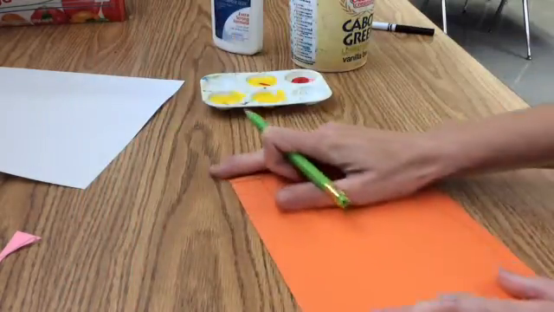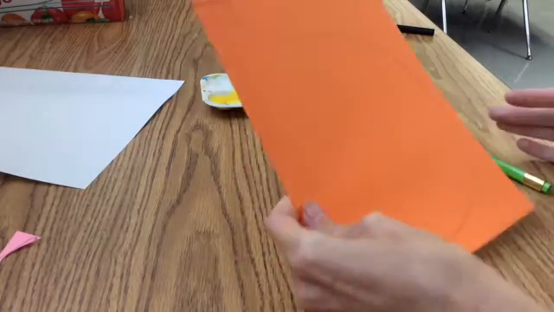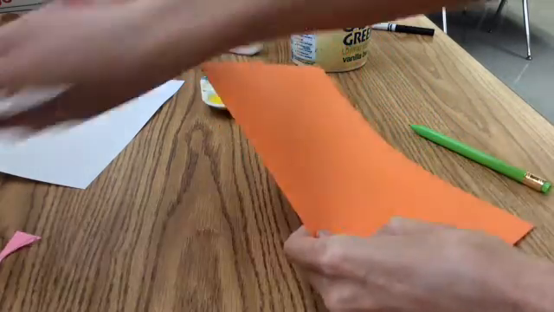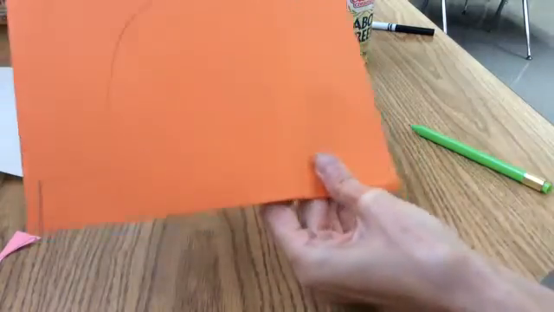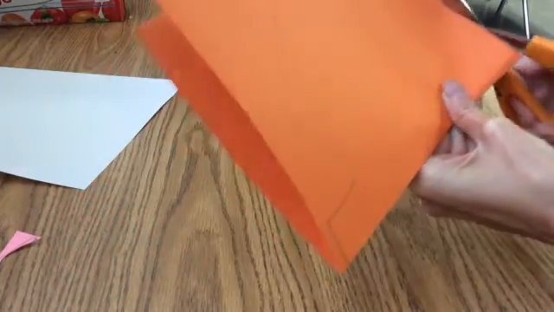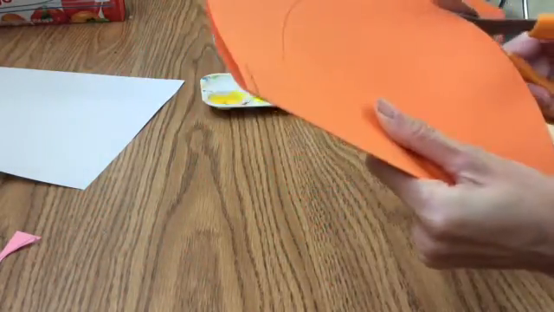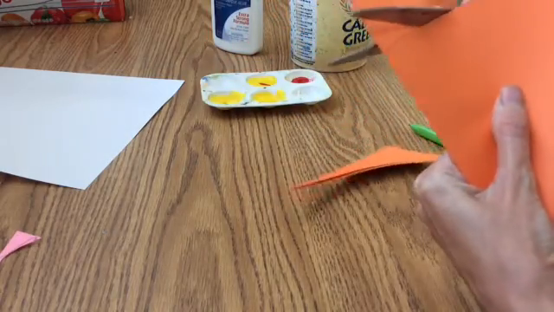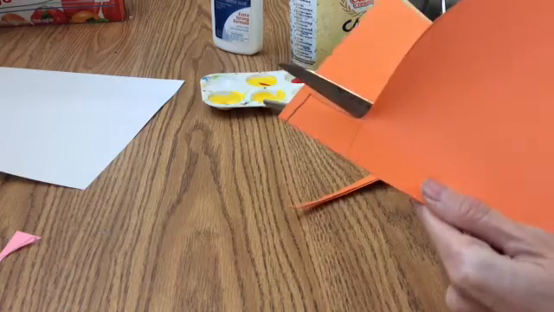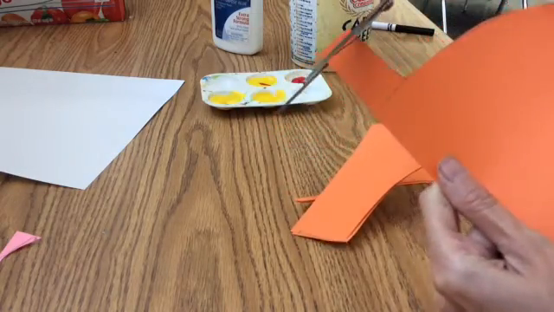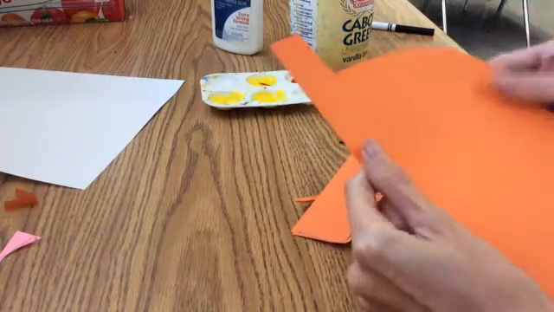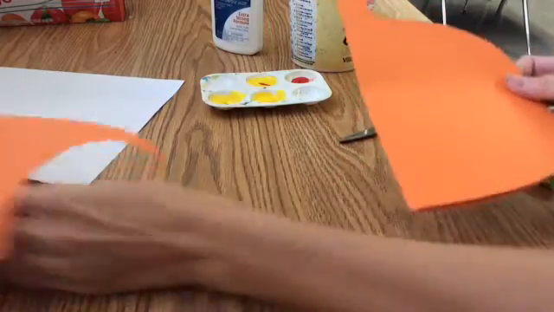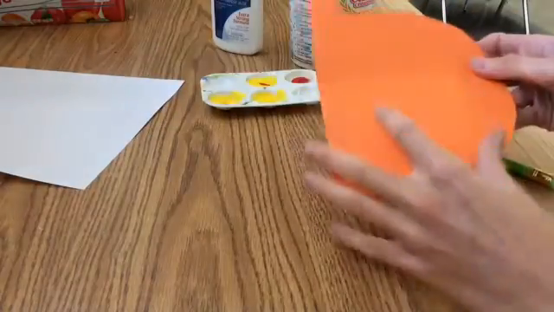Fold it back up so you can see your pencil line. And cut on the line. Make sure your paper is still folded. And don't cut off your stem. When you open it back up, you will have a symmetrical pumpkin.